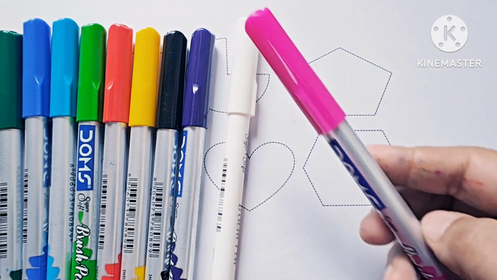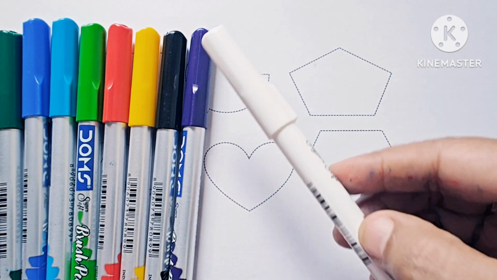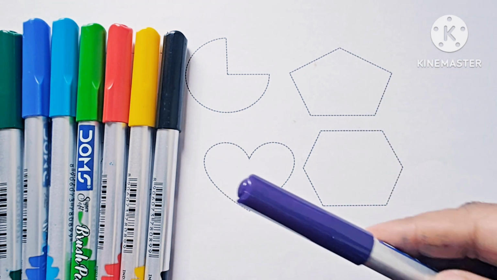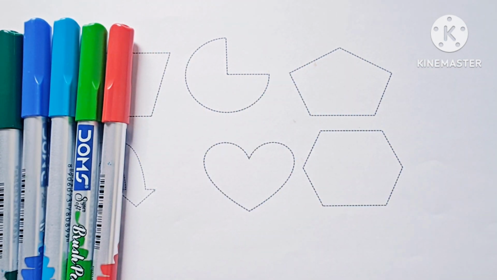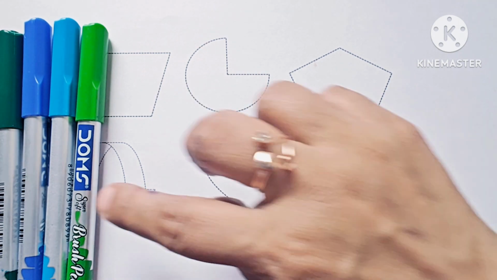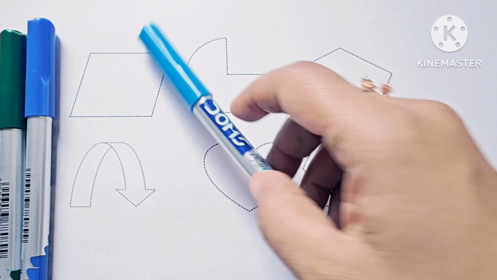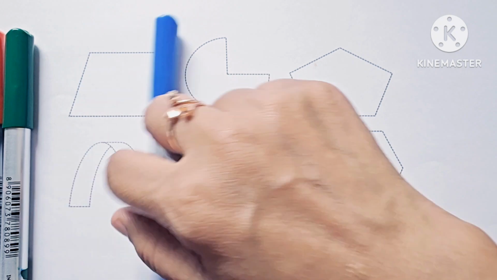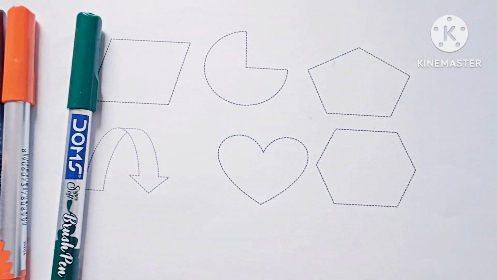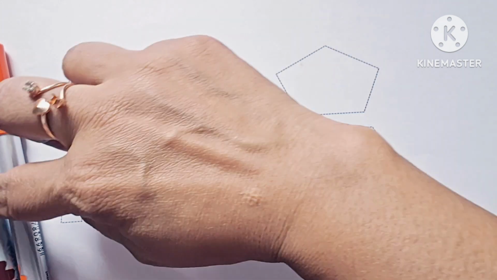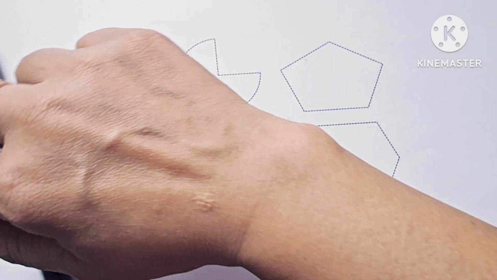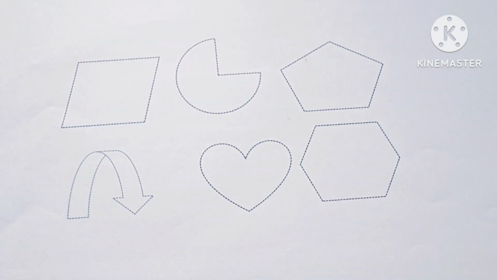So let's start. This is pink color, white, purple, black, yellow, red, light green, sky blue, dark blue, green, orange, brown. Let us draw this.